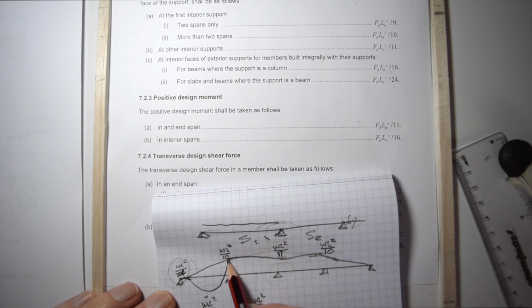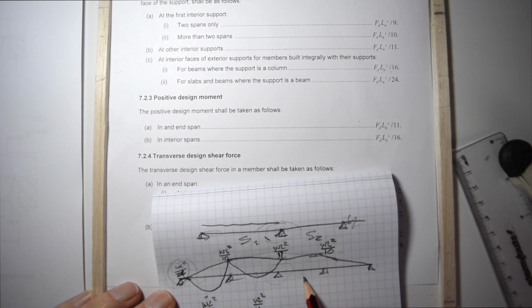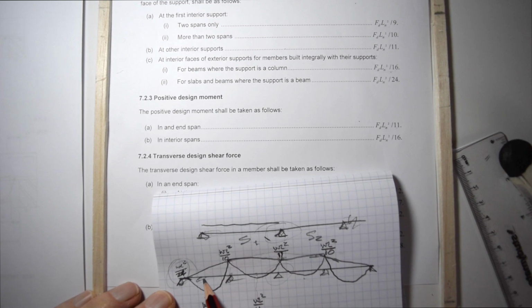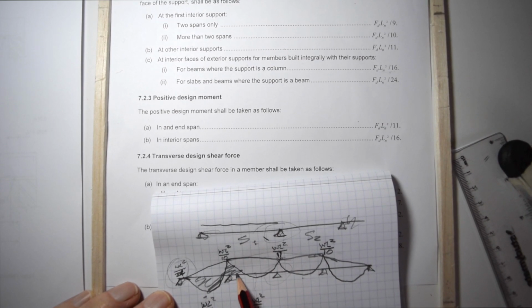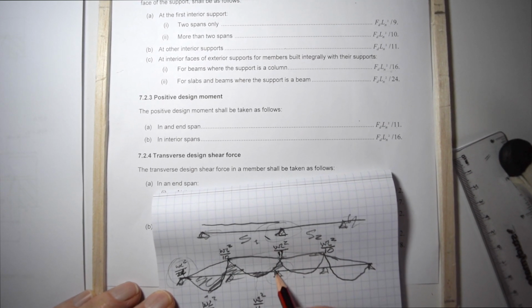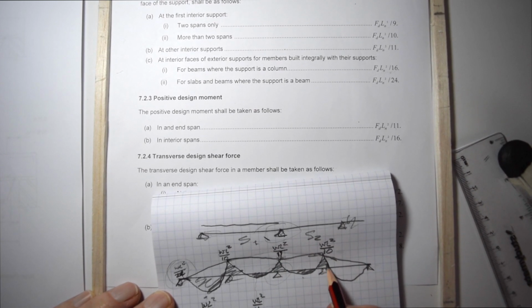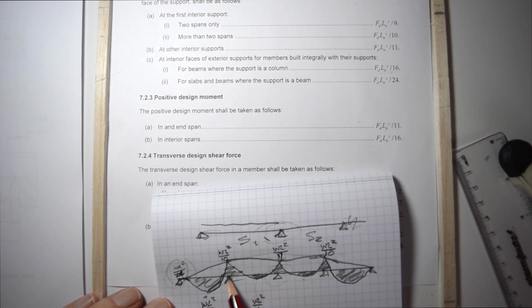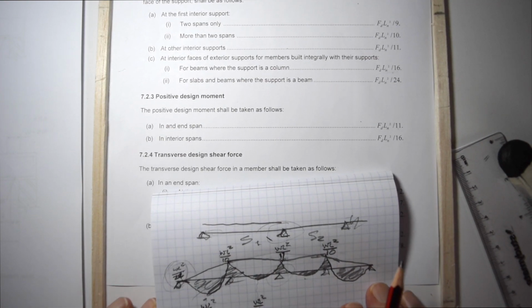And it's only 16 there, 16 there as well, and WL squared over 11 over there. The bending moments that you're concerned with are the ones I'm shading in. These are the important bending moments, and we'll be looking at that further.